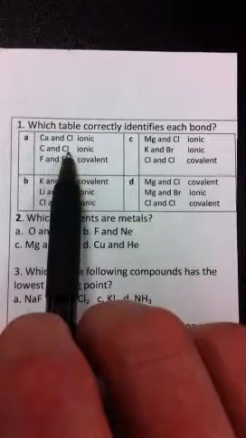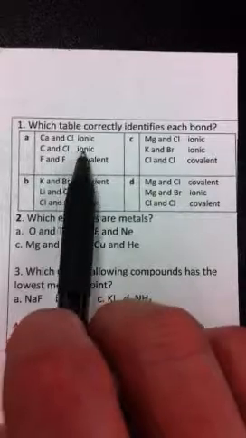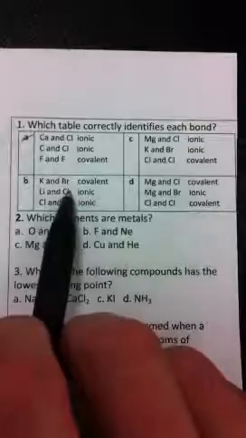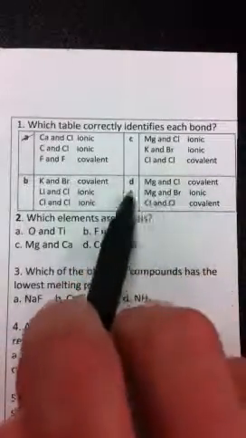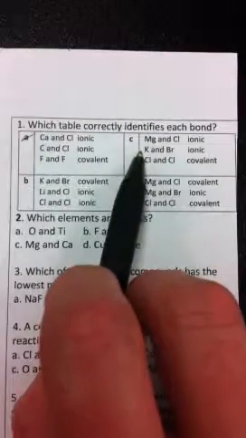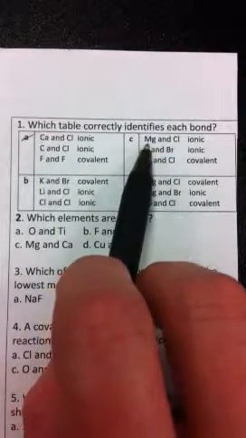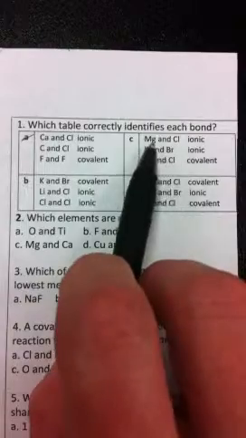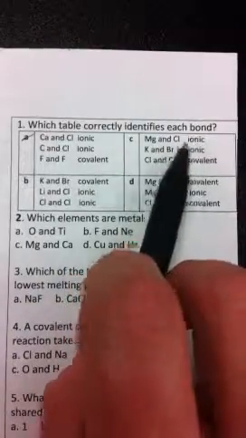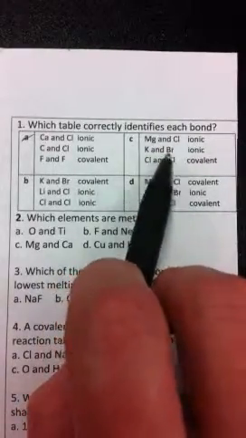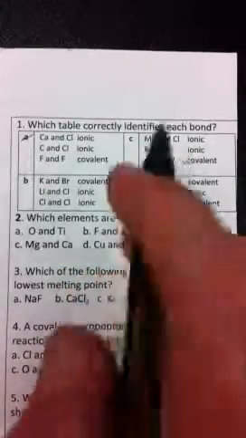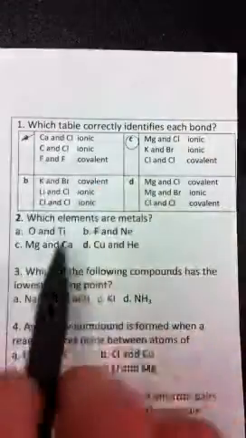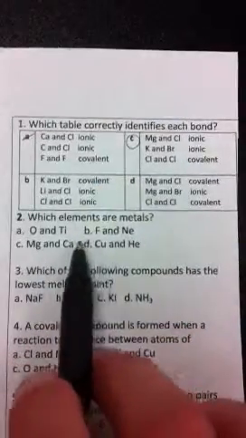Carbon and chlorine are two nonmetals, so that would be a covalent bond, so that rules out answer choice A. You essentially do the same for every single one of these, and you're going to find that answer choice C, I believe, is the correct one. Mg and Cl, that's a metal and a nonmetal, correct. Ionic. Potassium and bromine, metal and a nonmetal, correct. Ionic. Chlorine and chlorine, two nonmetals, so C would have been the correct answer for that question.